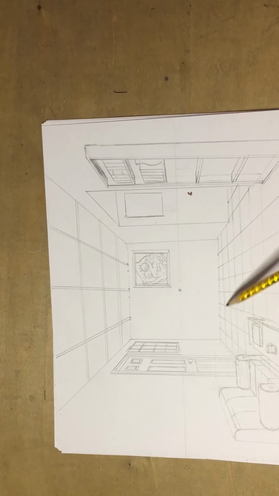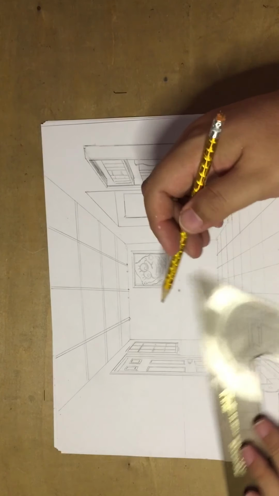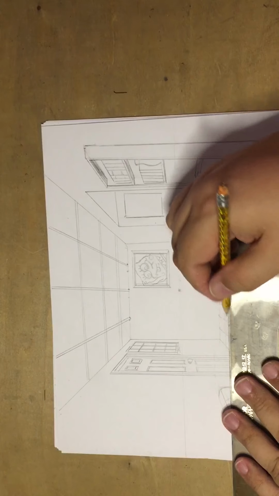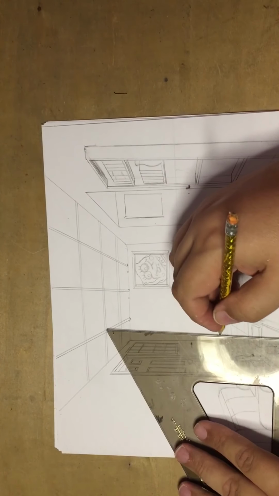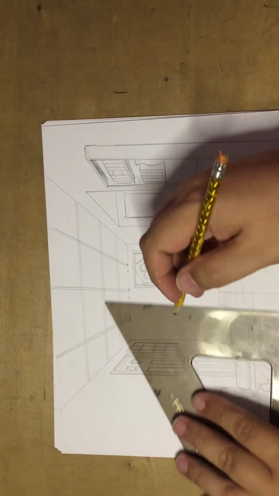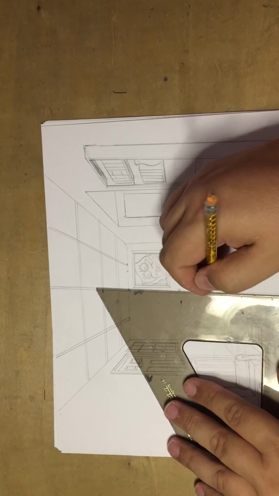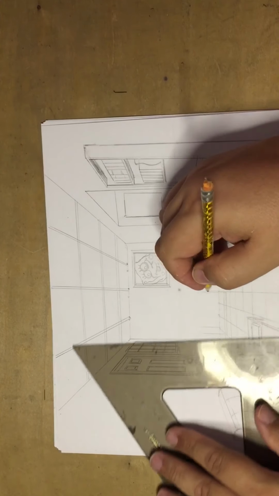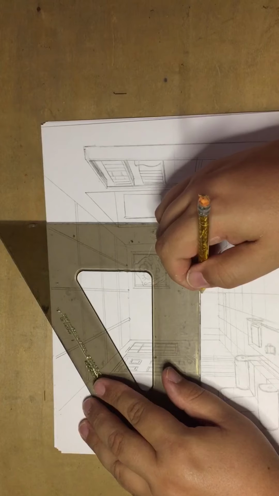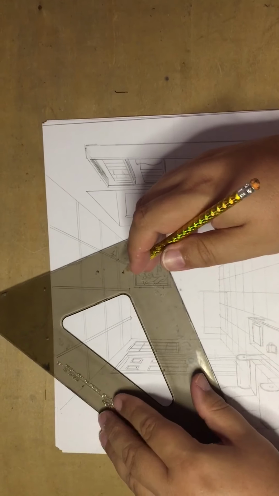So if I'm going to do a table that's about, let's do it like about a tile and a half wide, I'll draw my square, come up from the corners. Now here, my lines are almost on top of each other. Draw the front of the table.